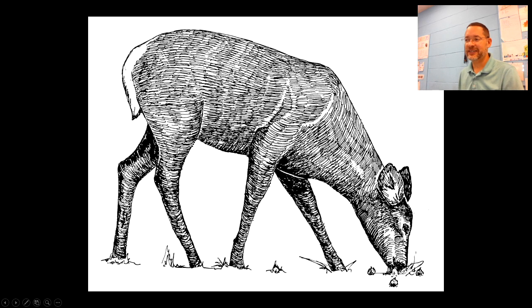Here's a deer. Now this is a lot more sketchy. It's got a lot more texture to it to show the fur. But again, you get the values going on here. Underneath is darker. As you get to the top, it's lighter. This is a white-tailed deer because there's no shading on his tail, or hardly any shading. It's mostly white.